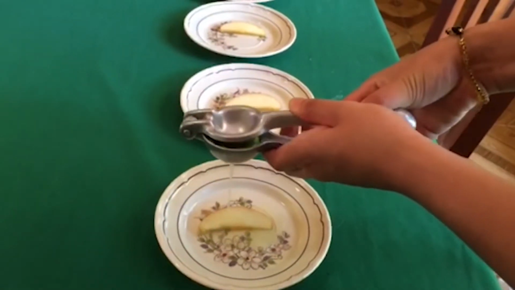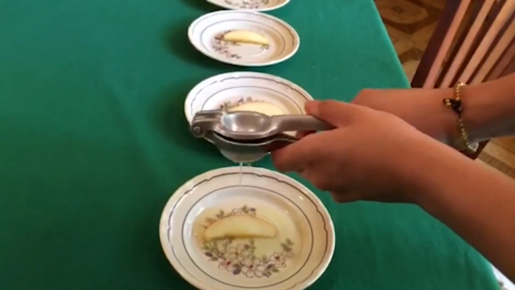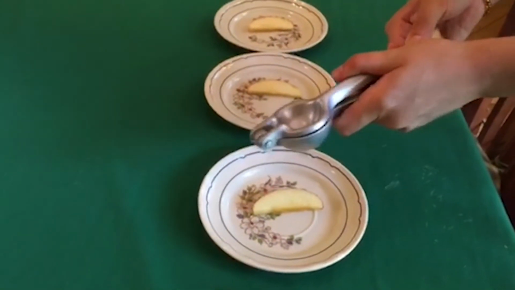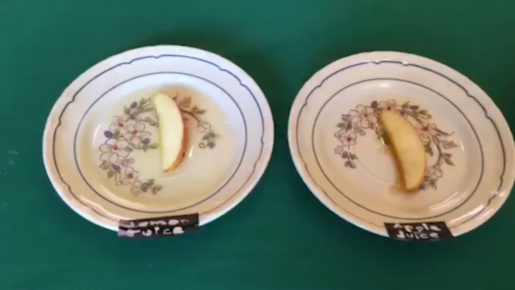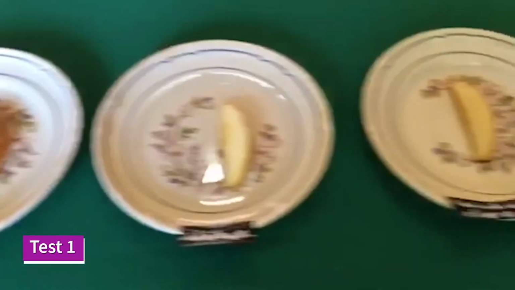Immediately, I put one slice on each plate and I started with the treatment and added their respective material or liquid: lemon juice, apple juice, vinegar. After adding all of them, I labeled each plate.